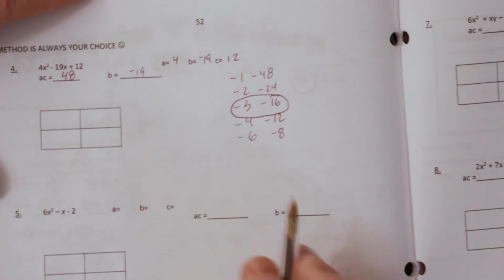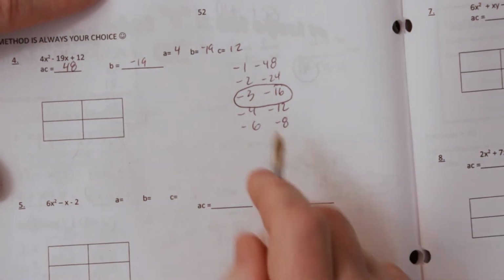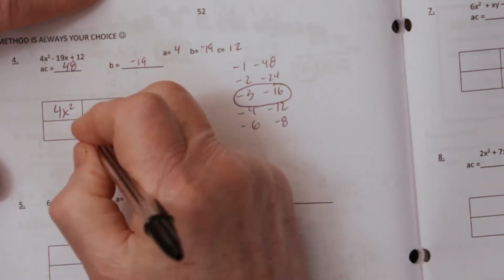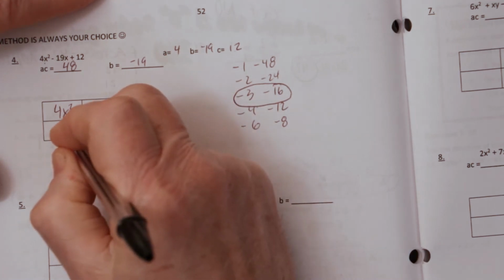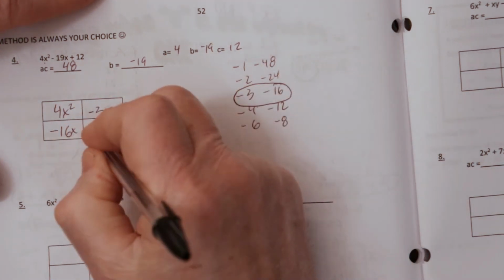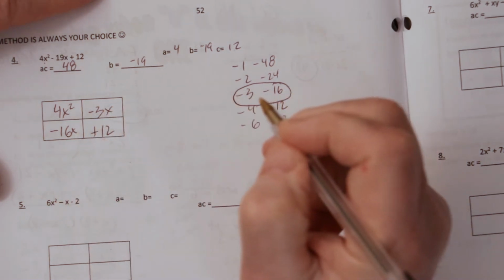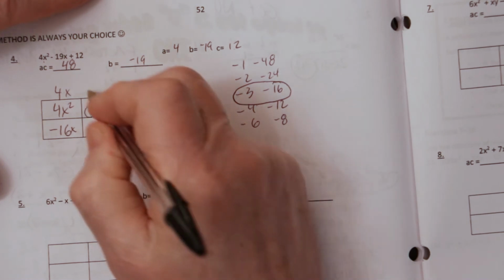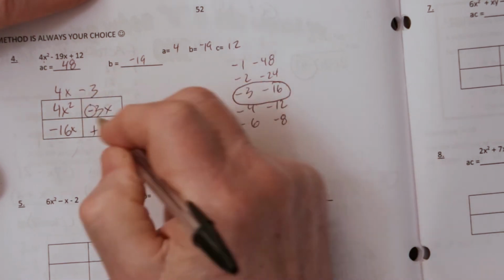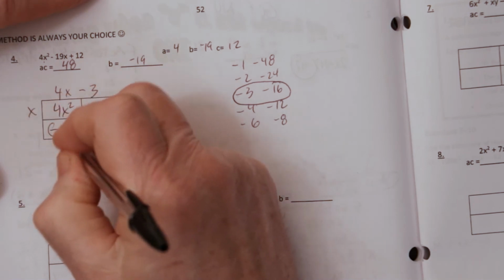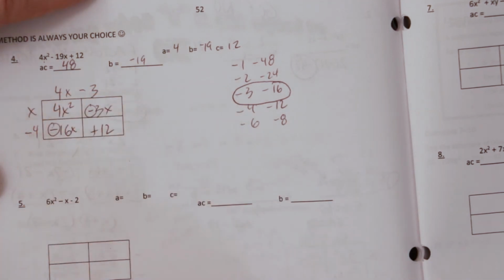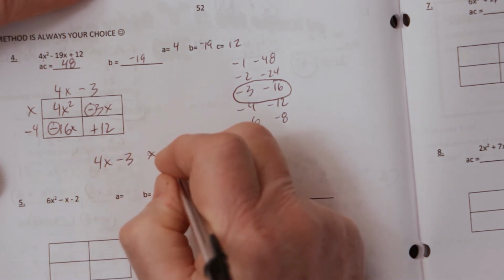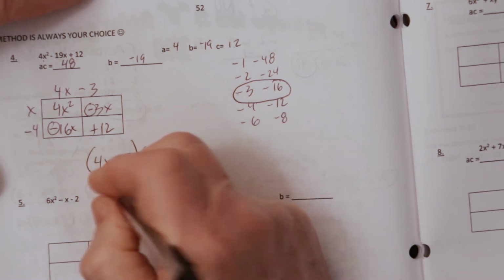And I'll do this one in the box method, so I can do that one straight line. And that's going to give me, first of all, 4x squared minus 3x minus 16x plus 12. GCF going down is 4x minus 3. Going across is going to be x minus 4. So 4x minus 3, x minus 4. Don't forget your parentheses.